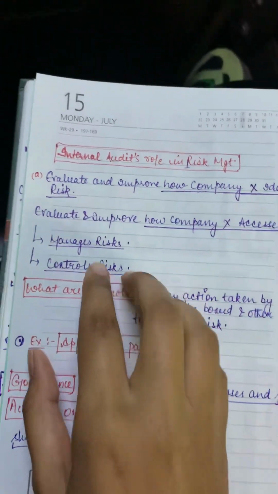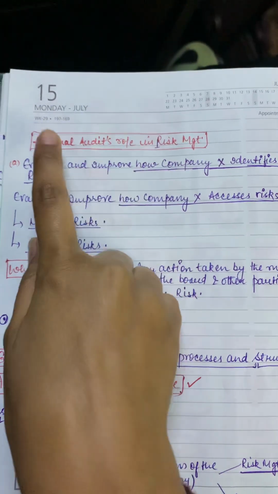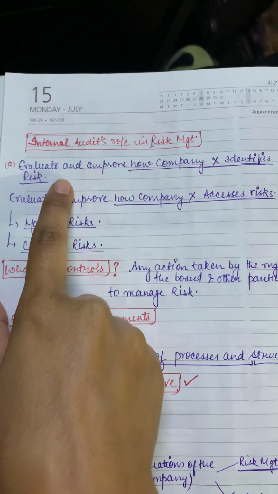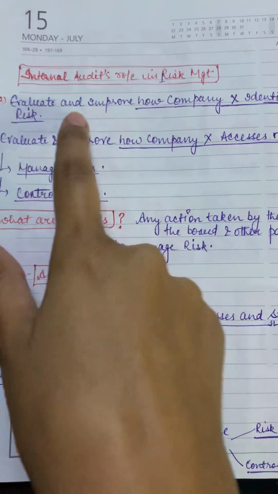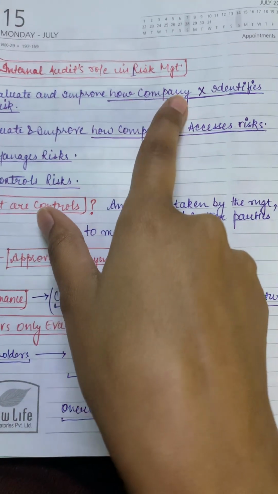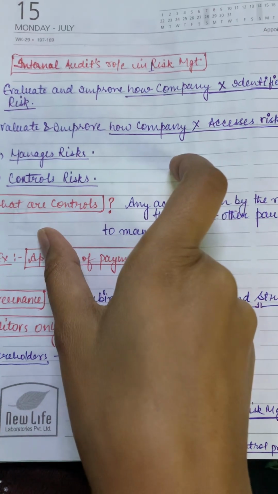Hi everyone, so let's talk about internal audit's role in risk management. This is the role of an internal auditor. Being the internal auditor, you have to evaluate and improve how company X identifies risk. For example, everything is in front of you, right?